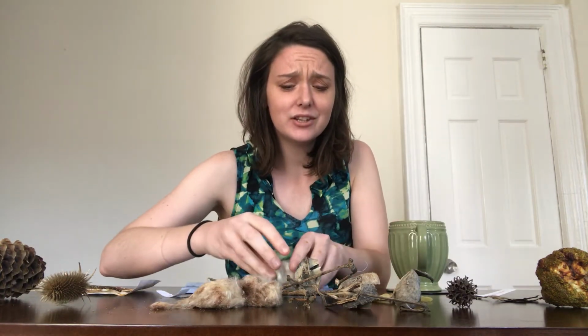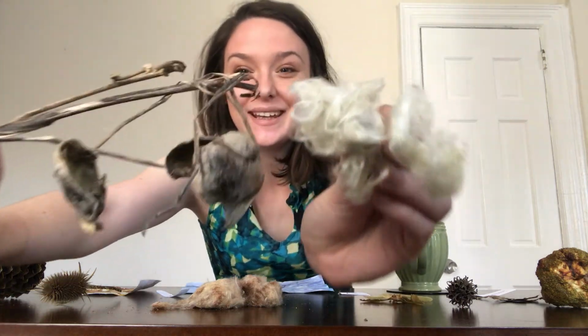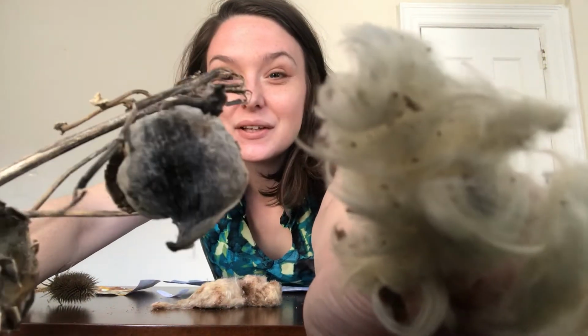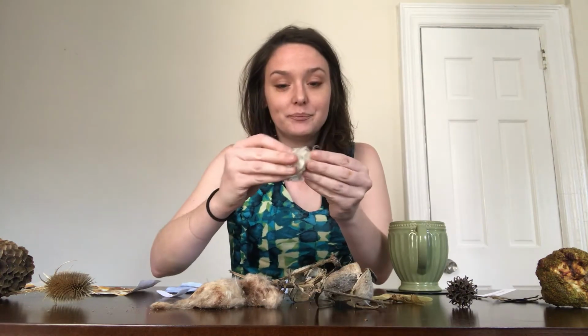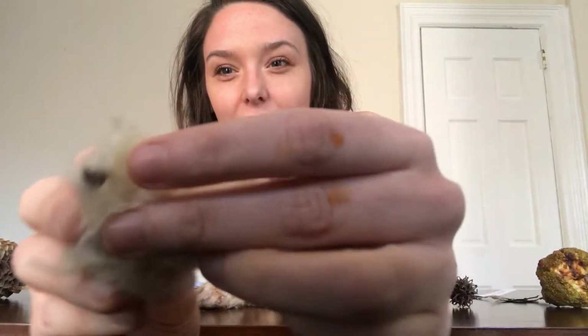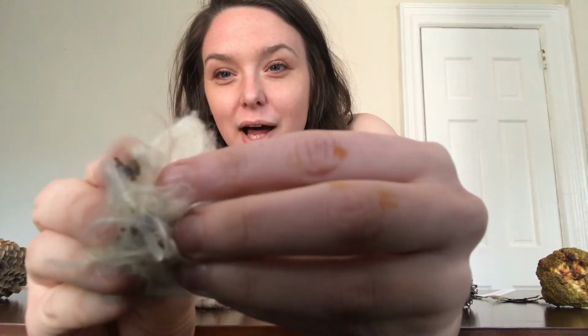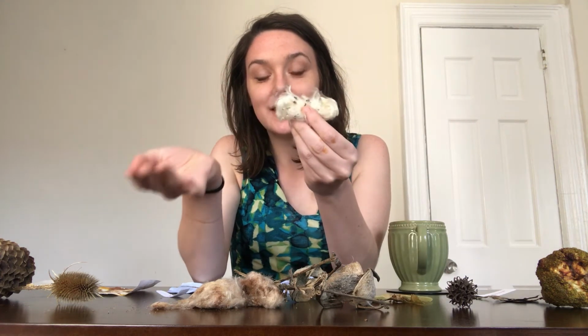And one of my favorites is milkweed. Milkweed seeds can travel great distances, like hundreds of miles. And here you can actually see some of the seeds. These little black dots here are the seeds, and this is the fluff. This is the pappus of the milkweed, and this helps it so that the seeds can take to the wind and fly away and find new places to grow.